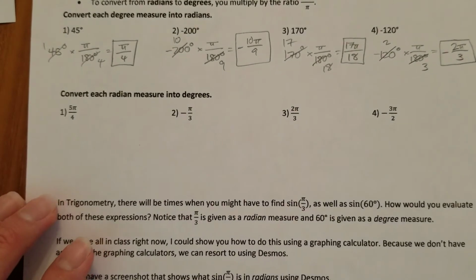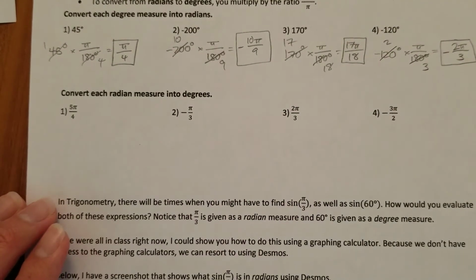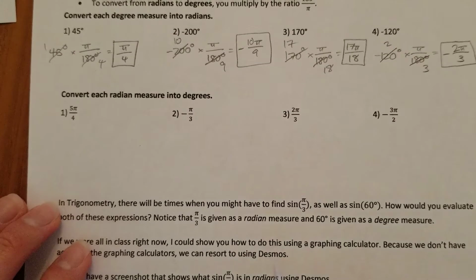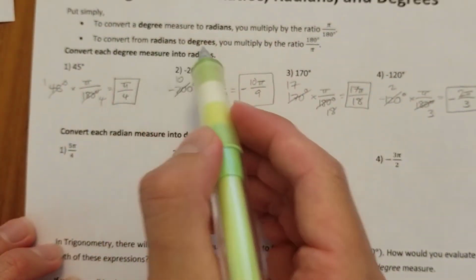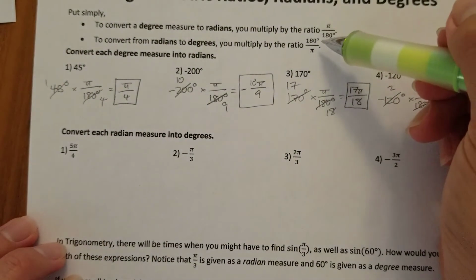Next one, convert each radian measure into degrees. If we want to convert from radians to degrees, we're going to do the opposite.